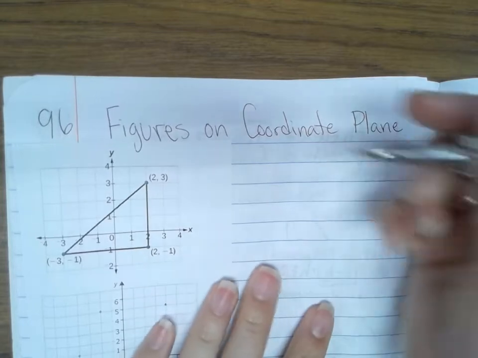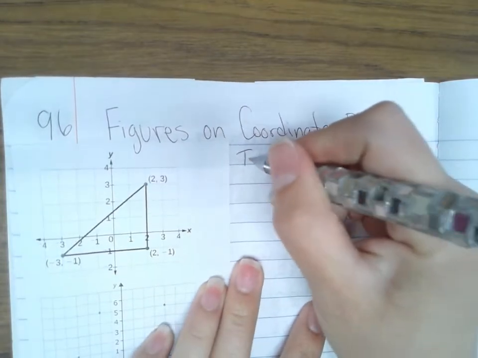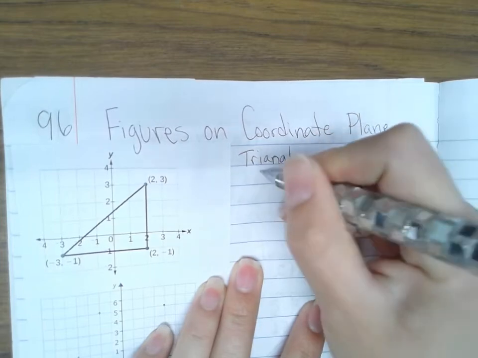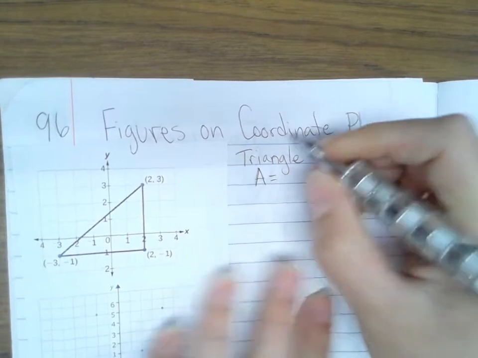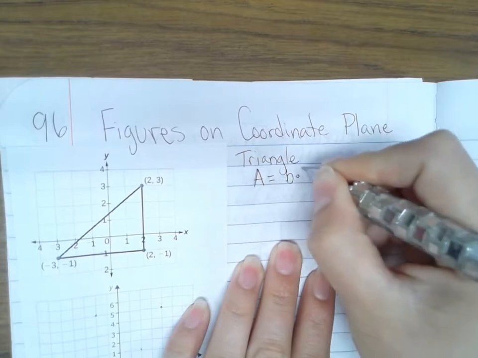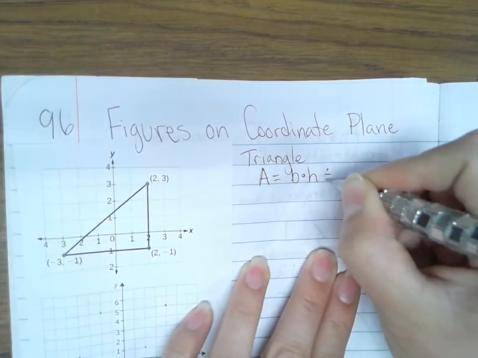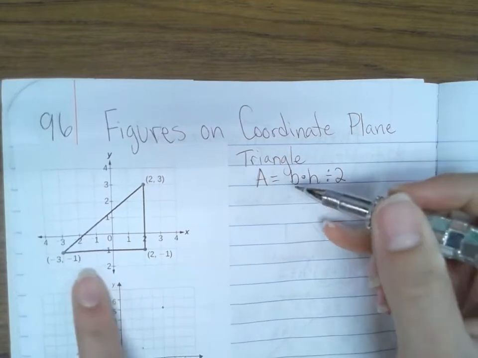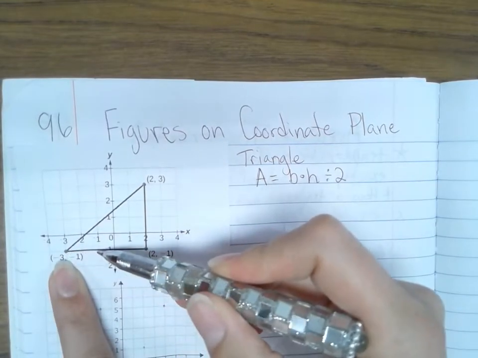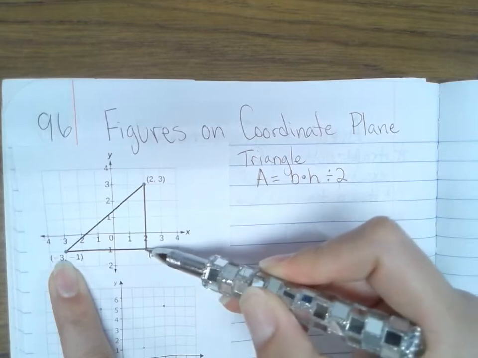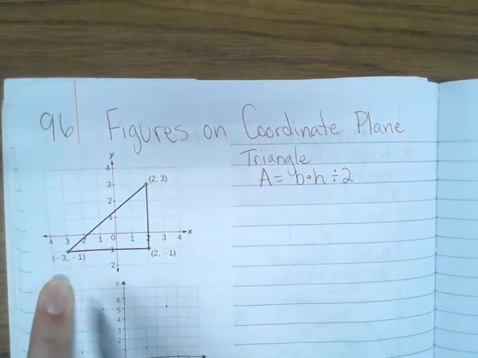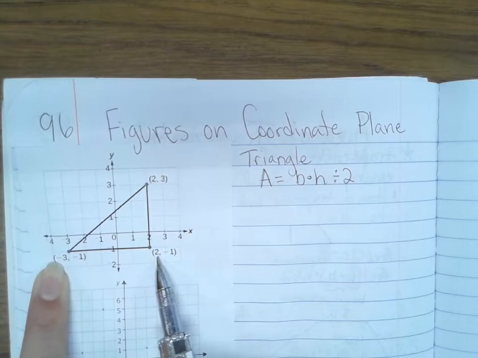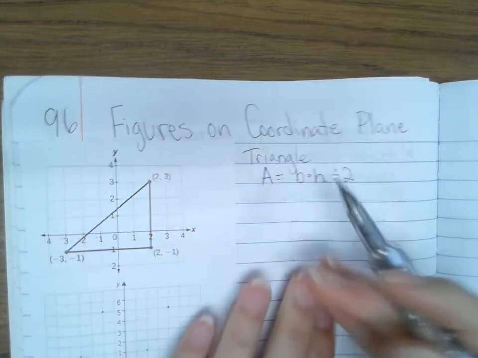Since it's a triangle, let's first identify that it's a triangle. So area is going to be found by doing the base times the height divided by 2. The base in this one is 1, 2, 3, 4, 5. Now how can I get that? Between -3 and +2, that is a distance of 5 units.